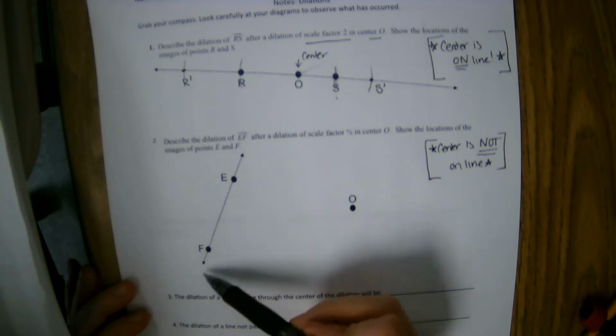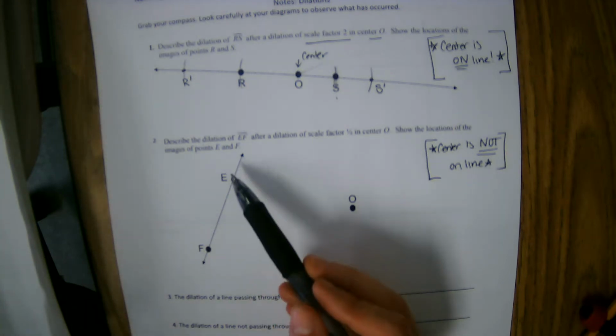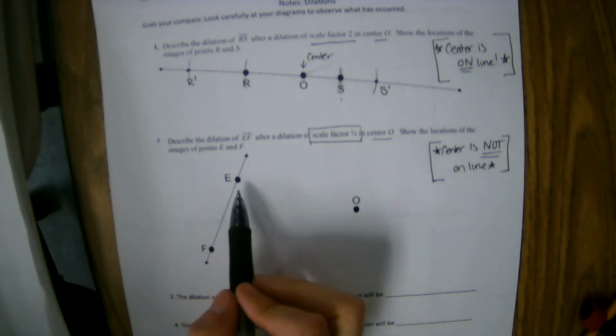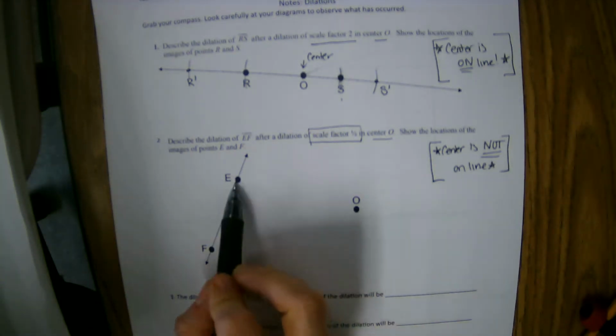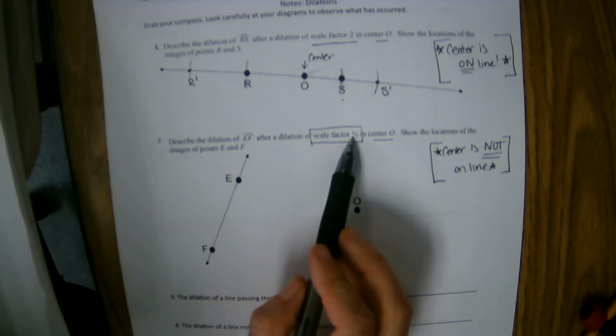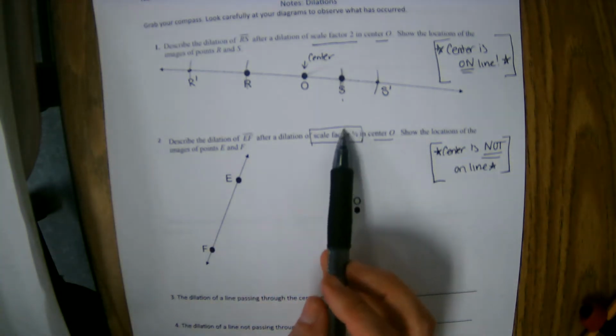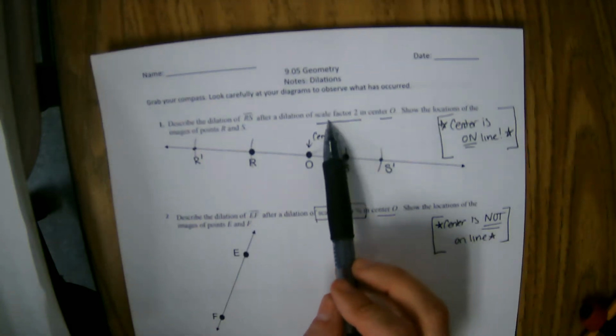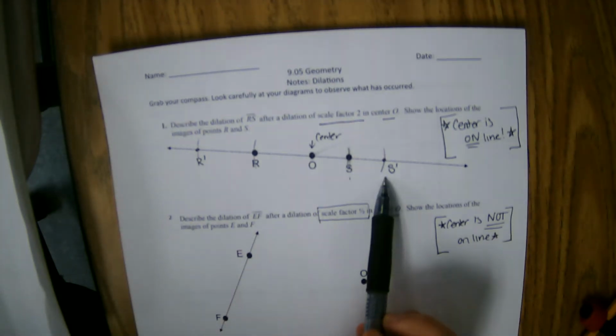So what do we do here? Well, here's our center O, and here's the line that we want to dilate, which is EF. So we want to dilate this one by a scale factor of 1/2 with a center at O. So to do that, again, we look at each point individually first. So we're going to look at E, and we want to find half the distance of OE. So when you talk about a dilation of 1/2, we're getting smaller or closer to your center. And as you get further away, you're getting bigger. So the first one was a scale factor of 2, we got bigger, double the length. Scale factor of 1/2, we're getting smaller.